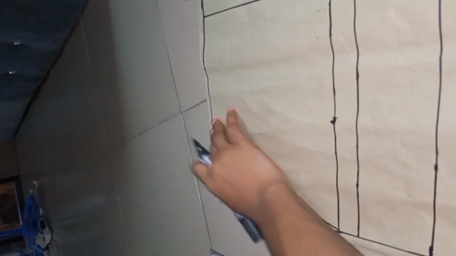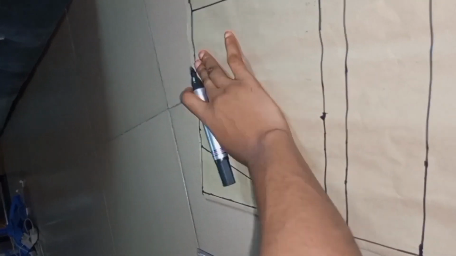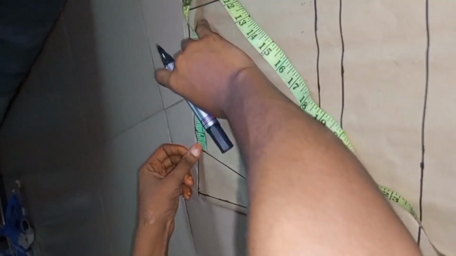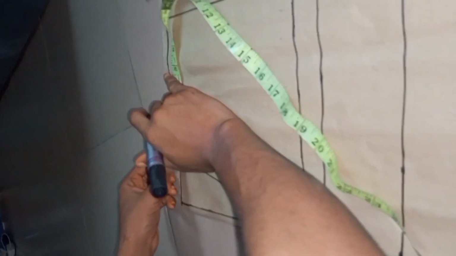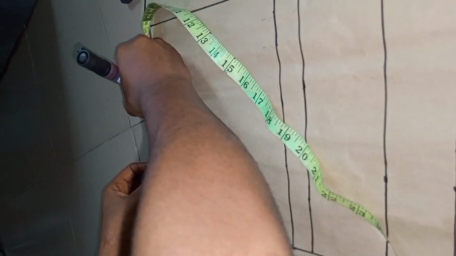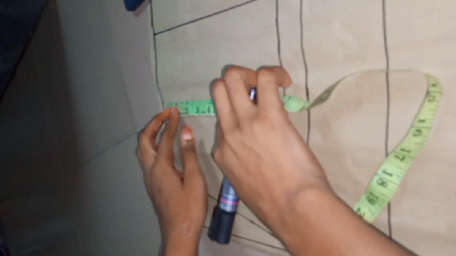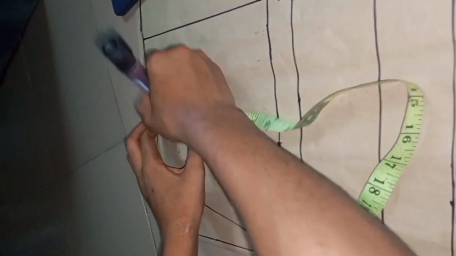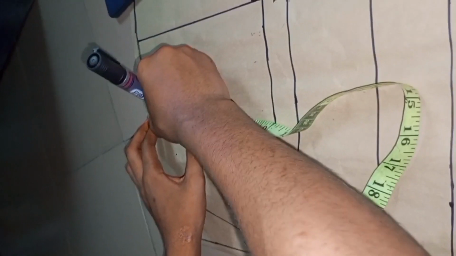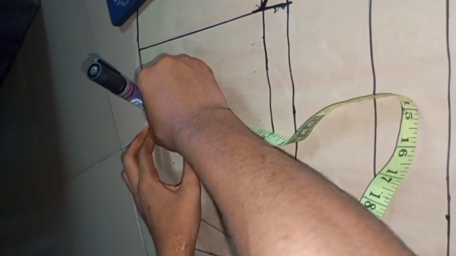You see, the next thing is to put our darts. Whatever you have on the waist, you divide it by 2 to get the center of your pants. Then I'll just come down by 3 for the length of our dart.